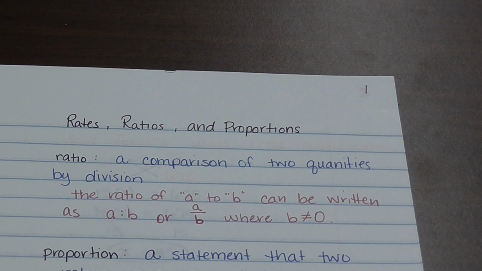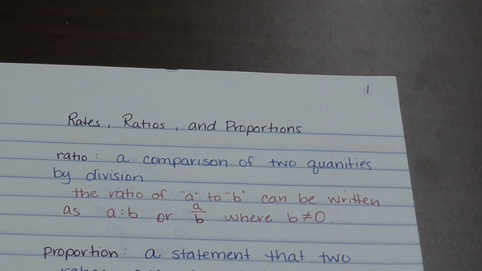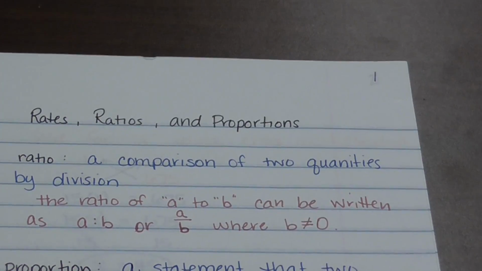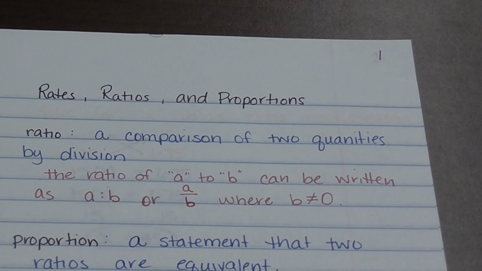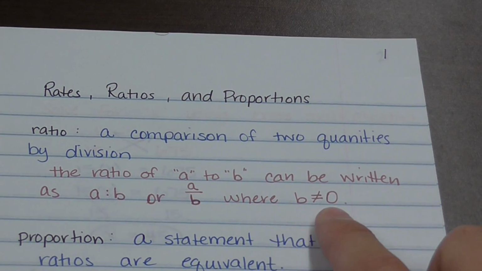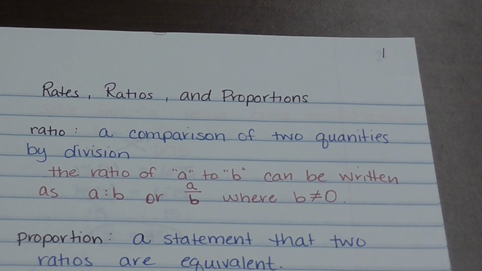A ratio is a comparison of two quantities by division. So the ratio of A to B can be written as A colon B, or A divided by B. And you've got to put where B does not equal 0, because if the denominator equals 0, then it's undefined.